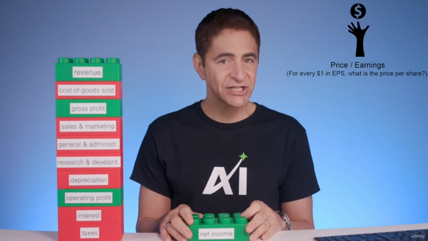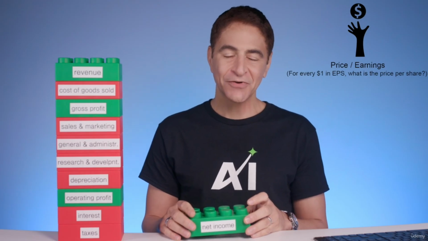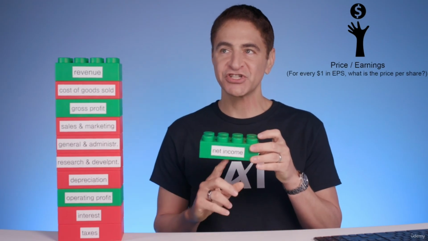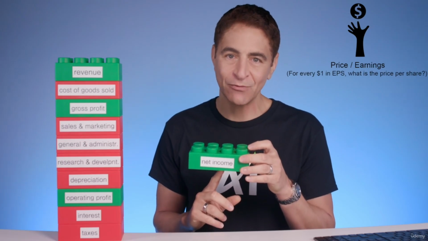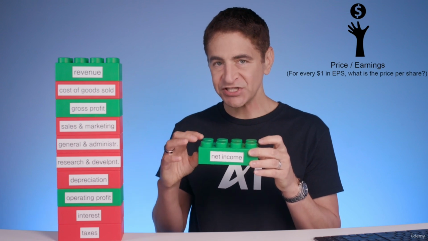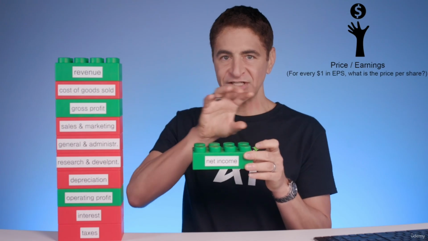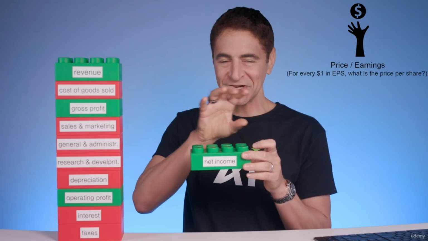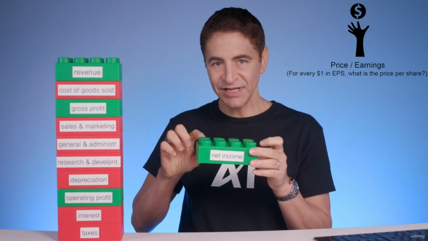And this is where the PE multiple comes into effect. So if a company has a PE multiple of 10, that means for every $1 in earnings per share, investors are paying 10 times that $1. And remember, whenever we have a formula, division, always think of the denominator as being the number 1. So a PE multiple would be price up here, the price of the stock, divided by the earnings.